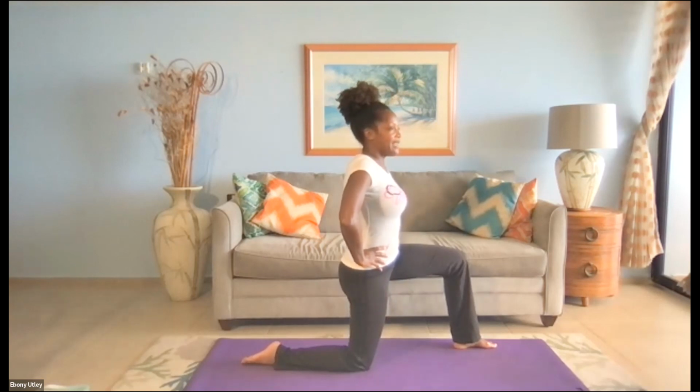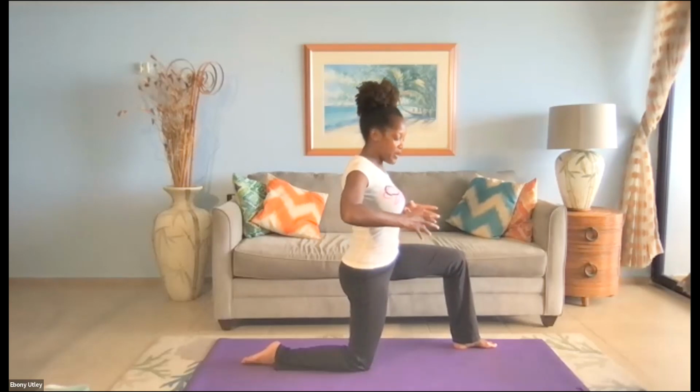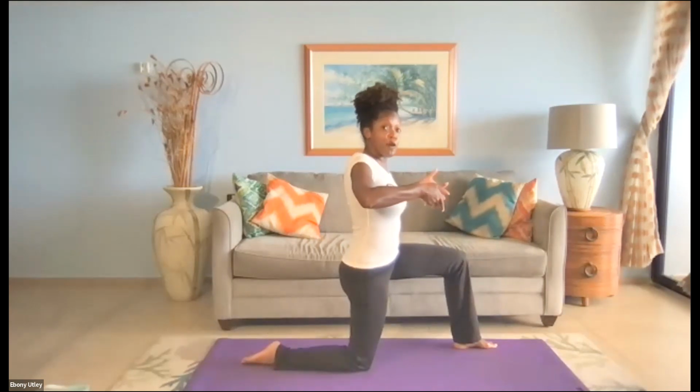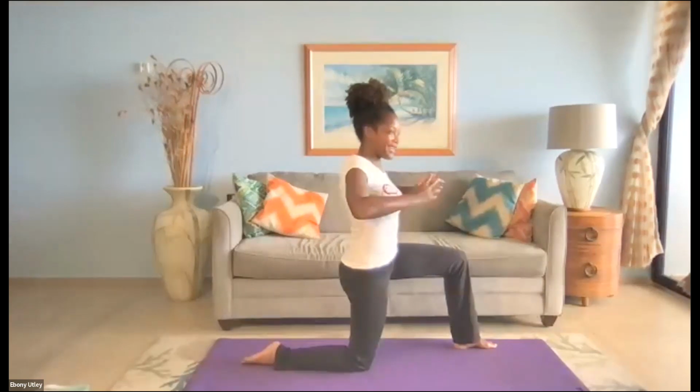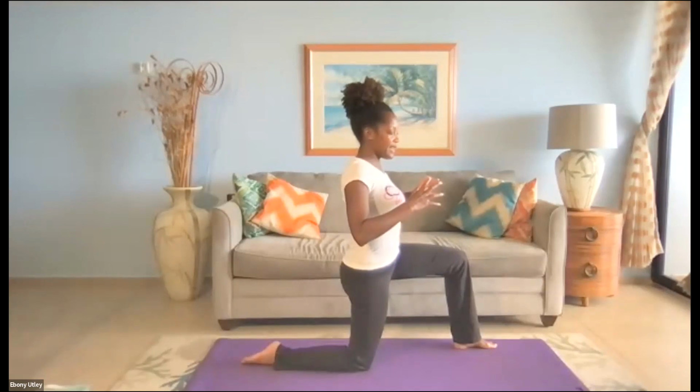Inhale, and then release. Inhale, and release. Keep going at your own pace. Imagine the pelvis as a bowl. If the bowl is tilted too far forward, all your water is going to spill out. So we're just tilting the bowl backward just a little bit, activating this hip flexor here in the front of the leg, and releasing.